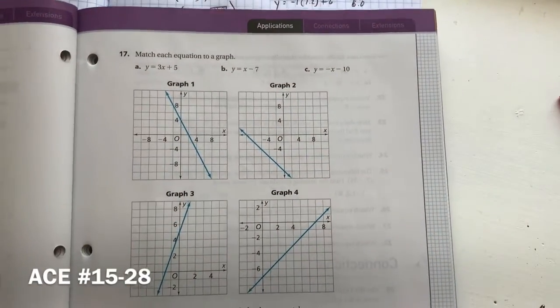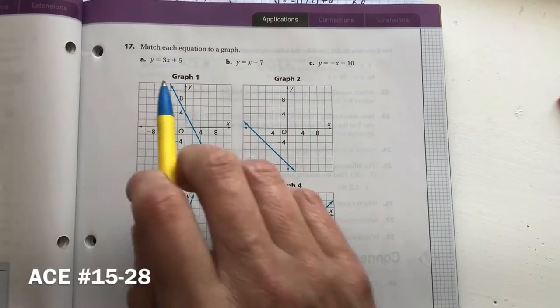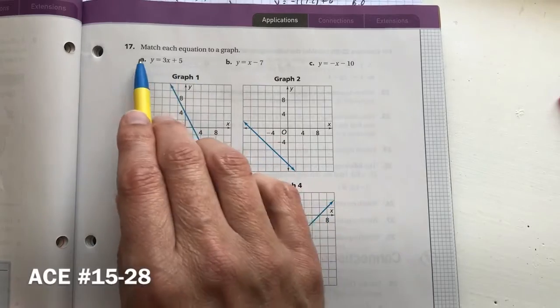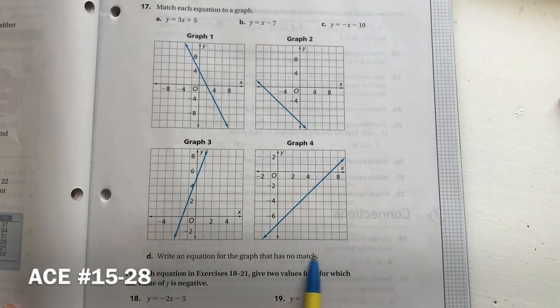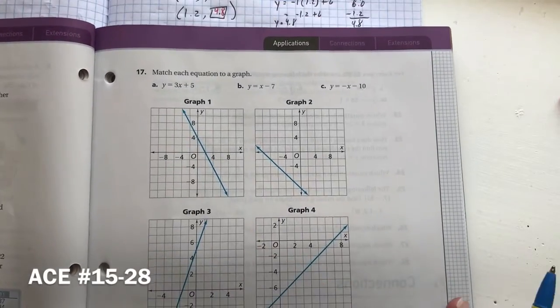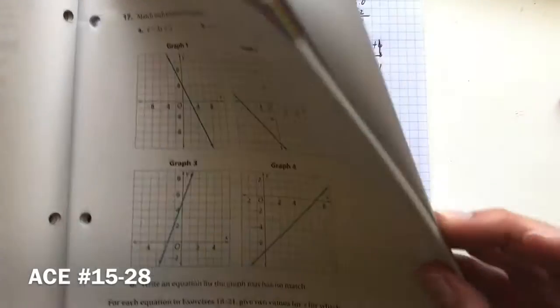All right, 17's a great question. You've got to match these equations to the graphs. You have A, B, and C, but you have 4 graphs. So that means one of the graphs is not going to be used, and then whatever one's left over, you write an equation for that one. Okay. So don't forget, there's the y-intercept and the coefficient for the unit rate.